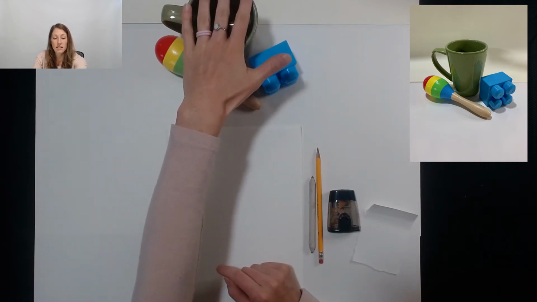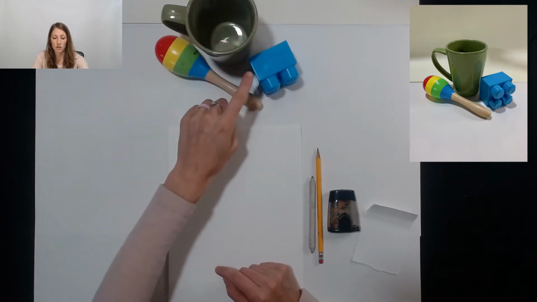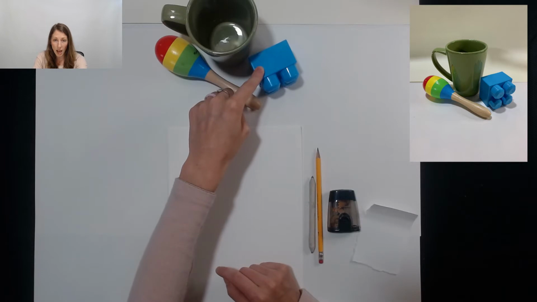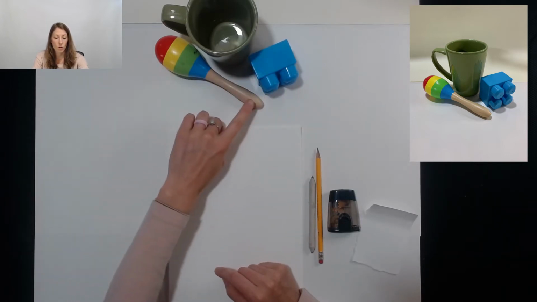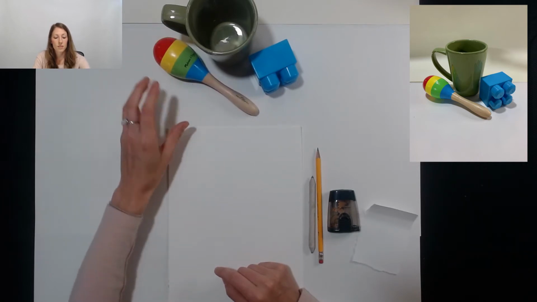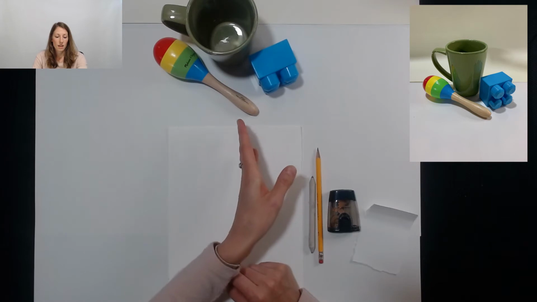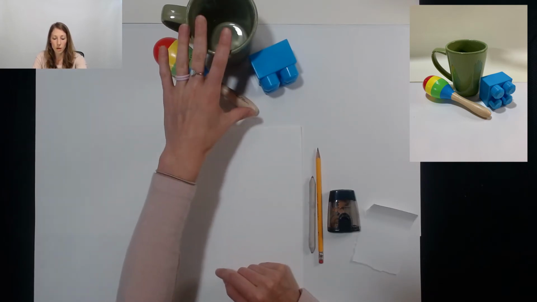So this is our highest object here, okay? Our next object that kind of comes down a little bit, I just have a building block. So then I have my next object, I have a maraca, okay? And I have that laying so that I can see a lot of it, but I can still see the base of my mug here.